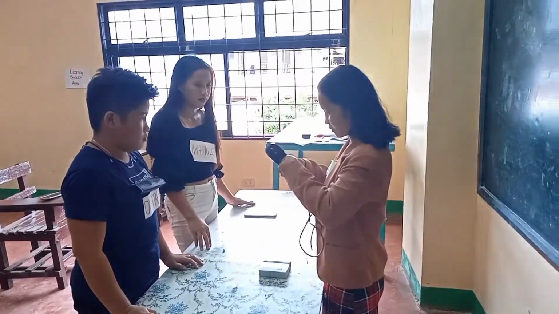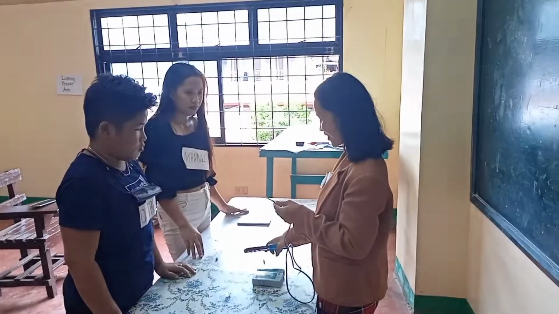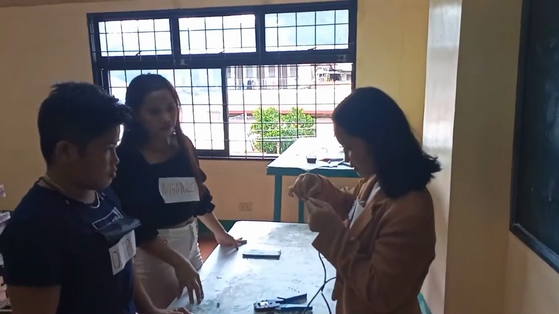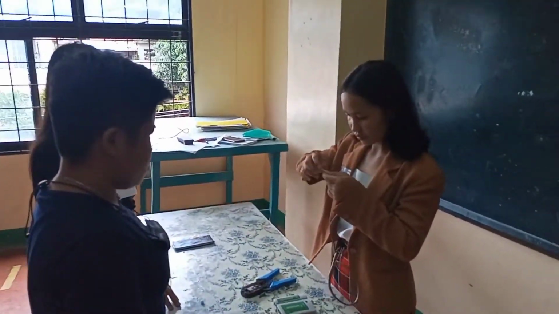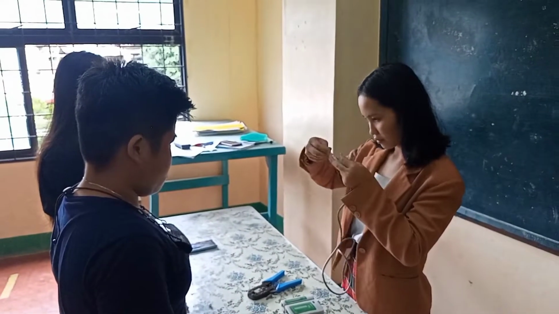A crimping tool is a device used to conjoin two pieces of metal by deforming one or both of them to hold each other. The result of the tool's work is called a crimp. An example of crimping is affixing a connector to the end of a cable. For instance, network cables and phone cables are created using a crimping tool.